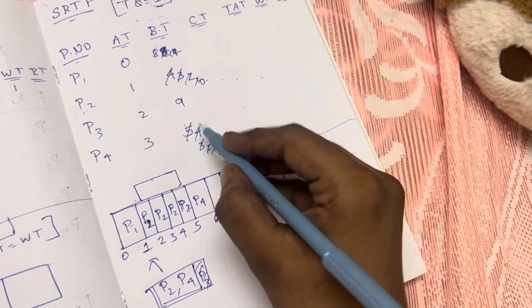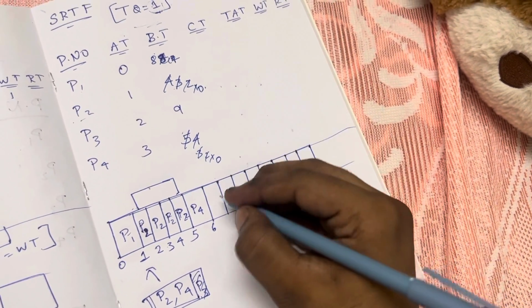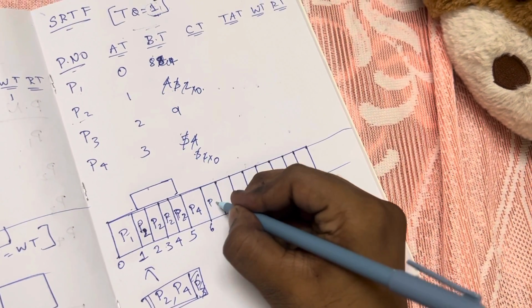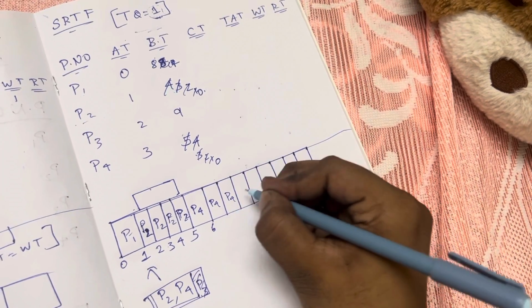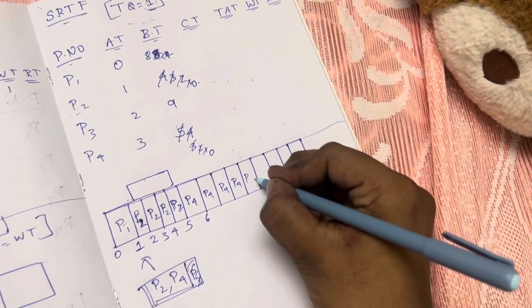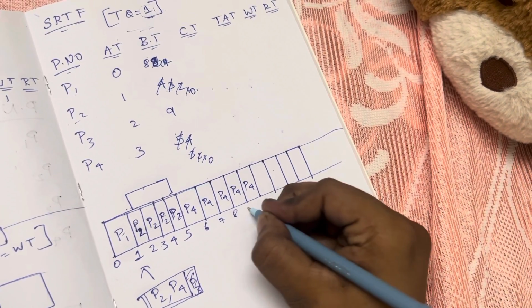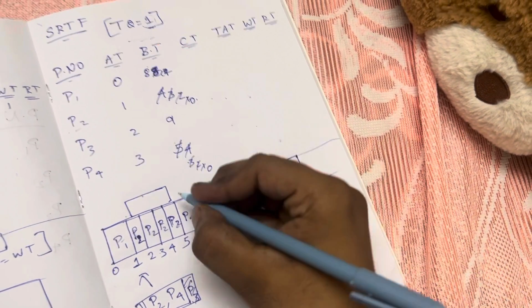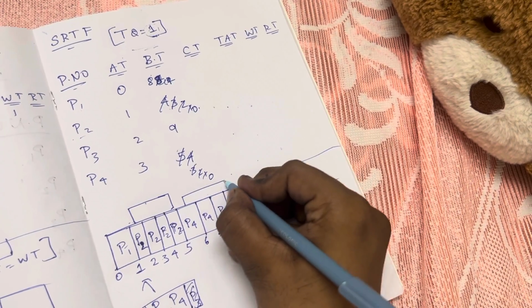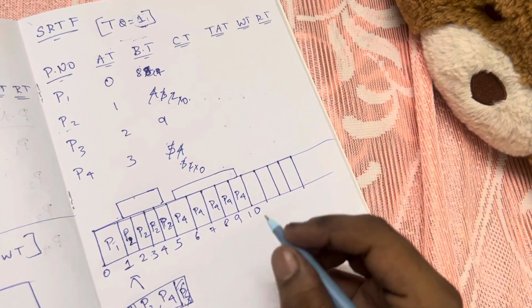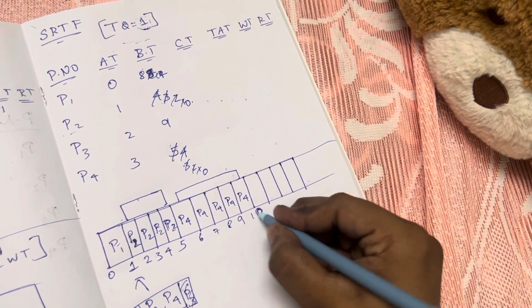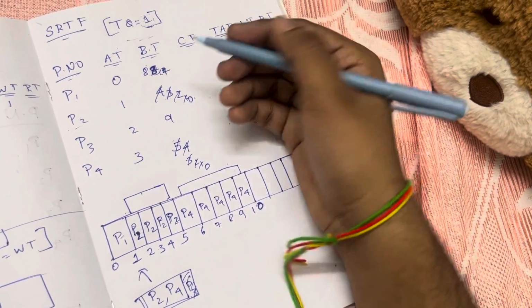So how many did I do? 1, 2, 3, 4, so P4, P4, P4, P4 and P4. So 6, 7, 8, 9, 10. This is the initial P4. Now after P4, let's go to the least number, that is P1.